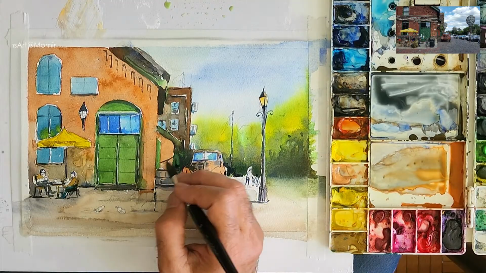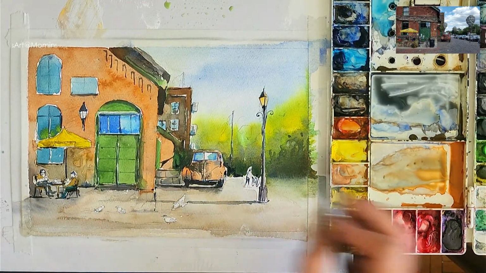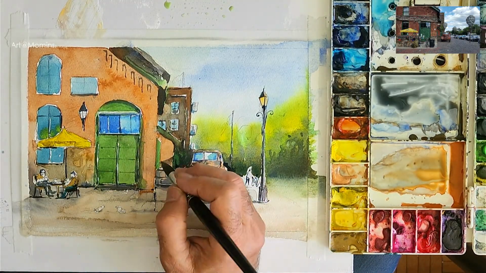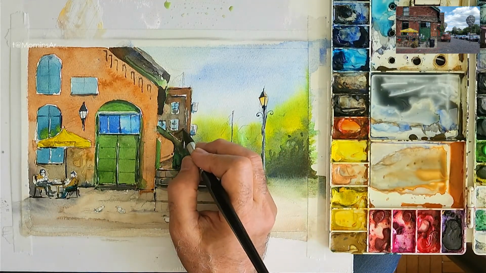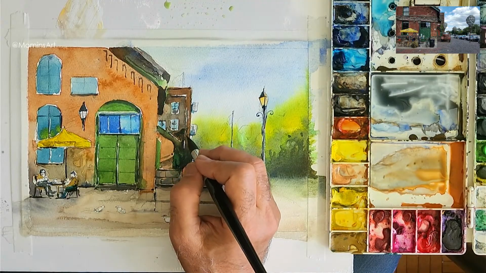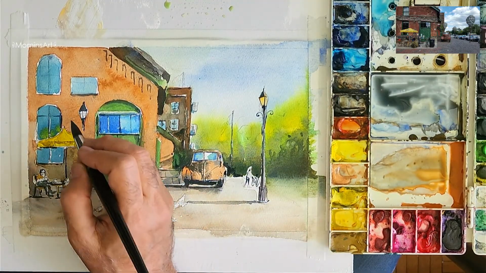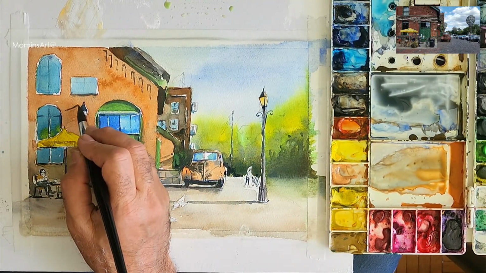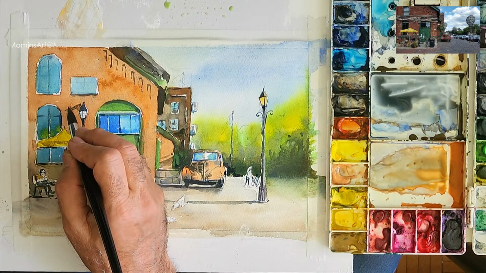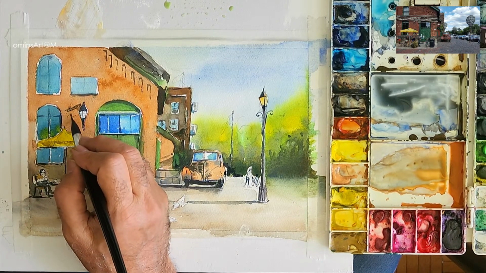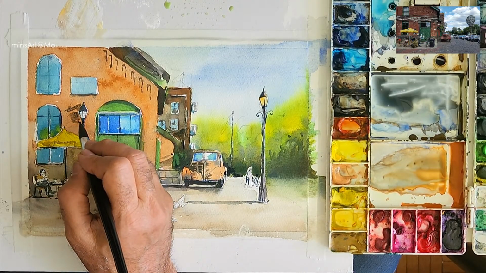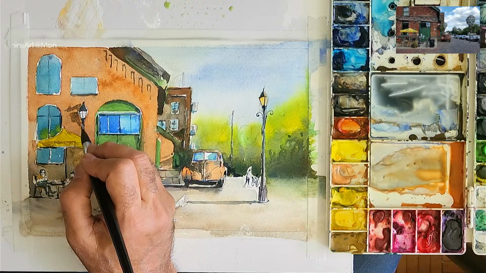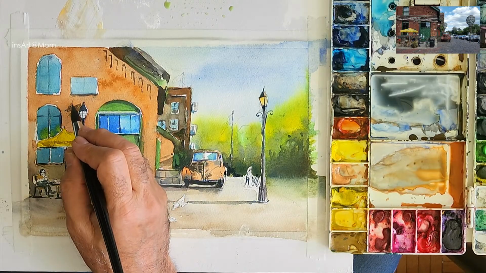Now I will create some shadow, even though it's not there, right? I will create some light, maybe this flag post casting some shadows or something, and then I will definitely create the shadow of this post, so that will give me a chance to bring some more depth into my painting, right? There you go, that's it.